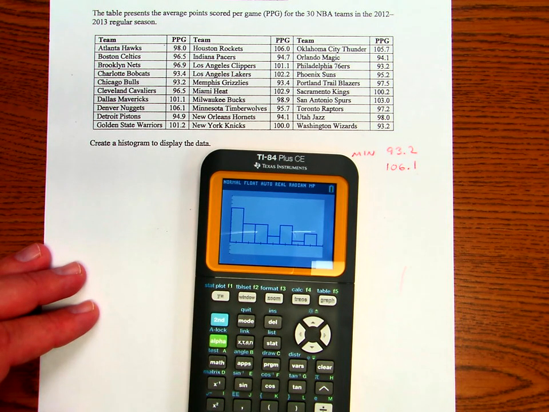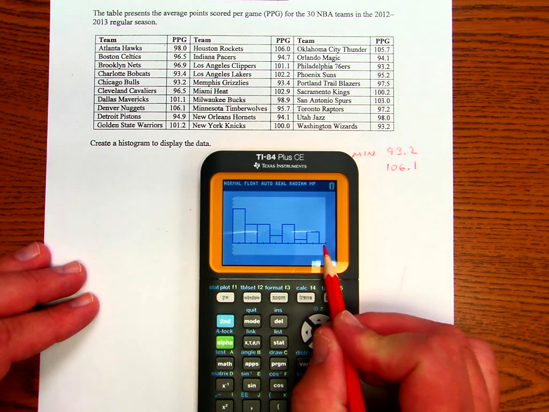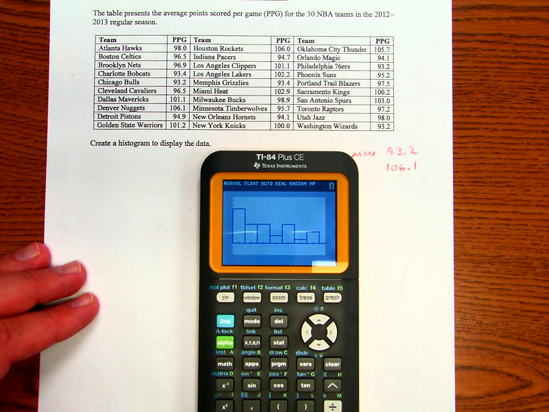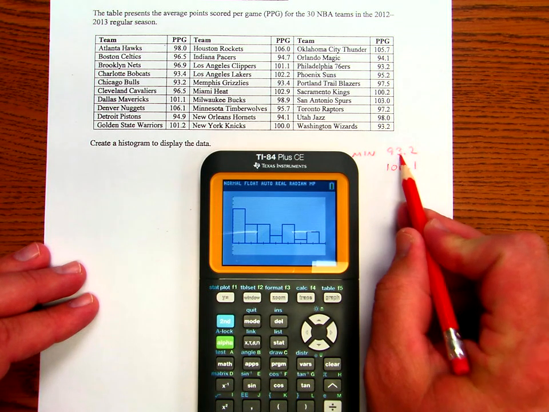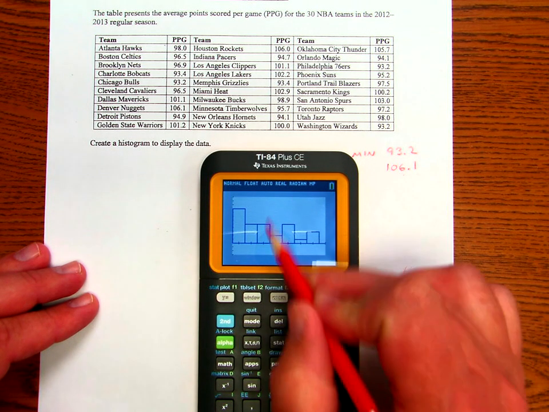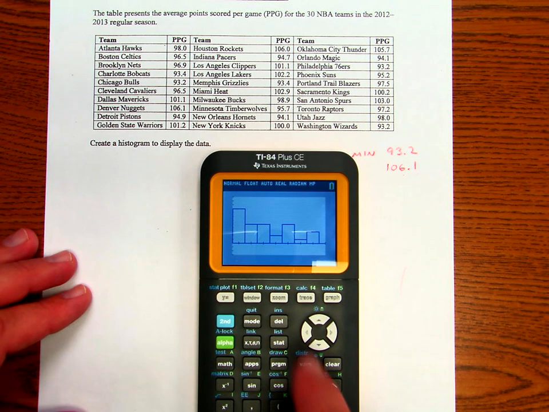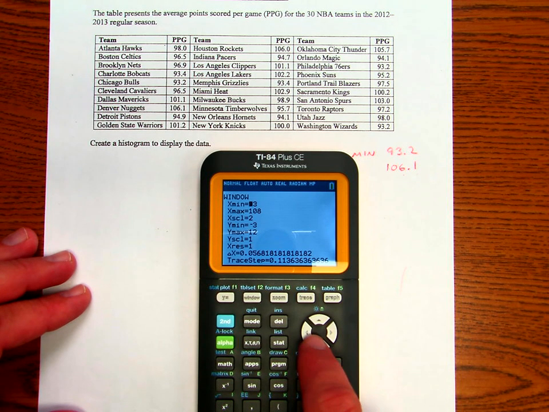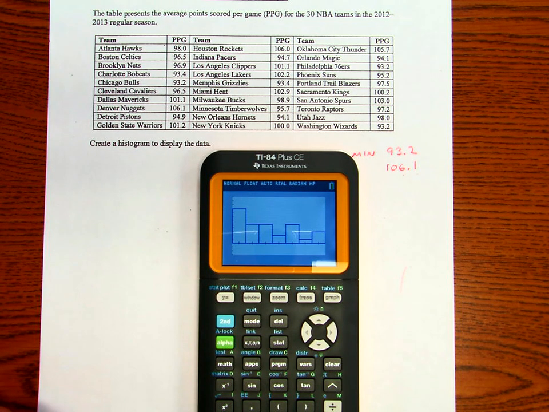All right, so we got this little bit of extra space left over at the end. I'm thinking that's because we started with an odd and finished with an even, just so it fills up the screen a little nicer. This is a little detail that probably doesn't matter, but I'm going to go back to Window and make that Y max 107. All right, so that's a pretty decent looking histogram right there.